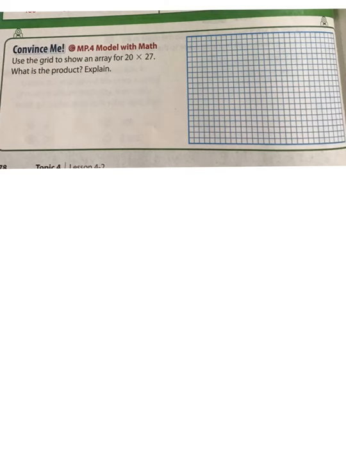Let's go to the bottom of the page where it says convince me. We need to use this grid to show an array for 20 times 27 and find the product, and then finally explain. On this grid, in the yellow, I am showing 20 across, plus the red, which is 7, and going down, we have 20. So each row going across is 27, and there are 20 rows.